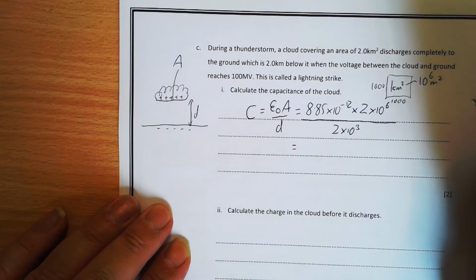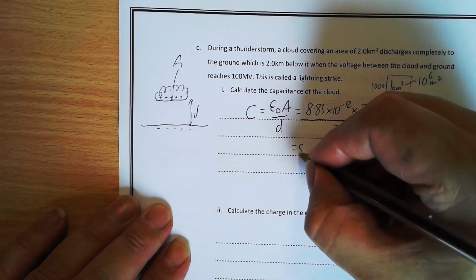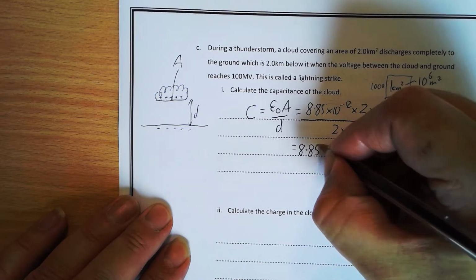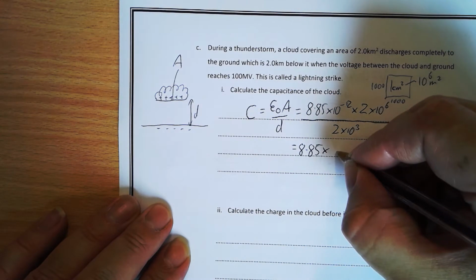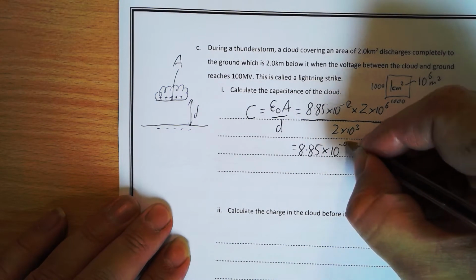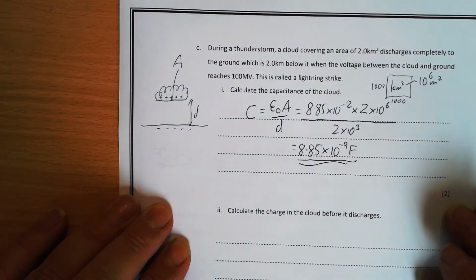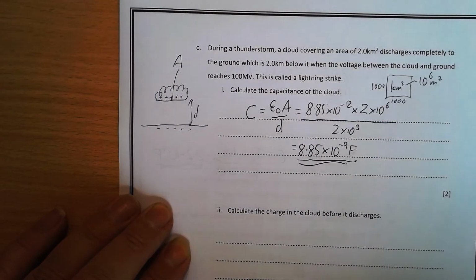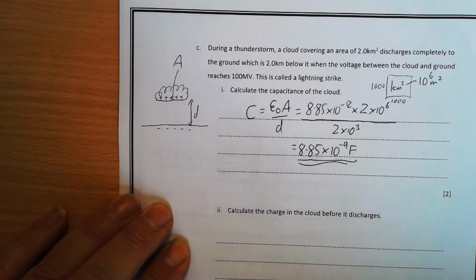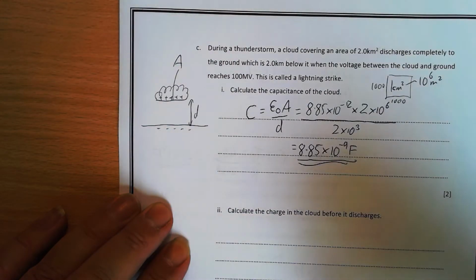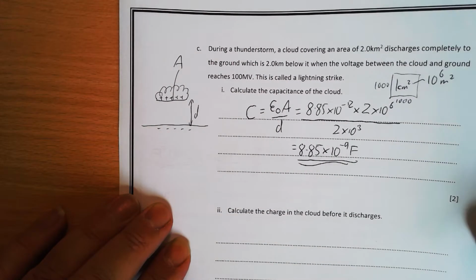You plug it into your calculator, and for some strange reason, probably because I planned it that way when I wrote the question, it comes out to be a nice convenient number. And it is a tiny capacitance. It's surprisingly small. A lot of people think that because thunderclouds store a lot of charge and energy being discharged, it's obviously a very big capacitance. It's not, it's tiny. It's just a very high voltage.